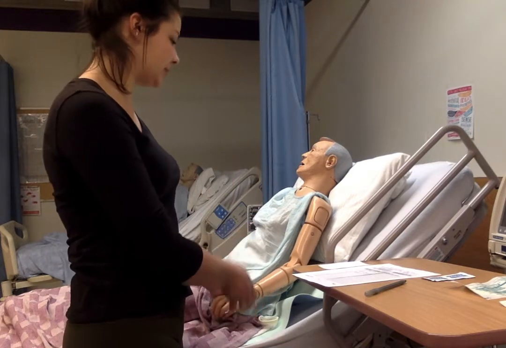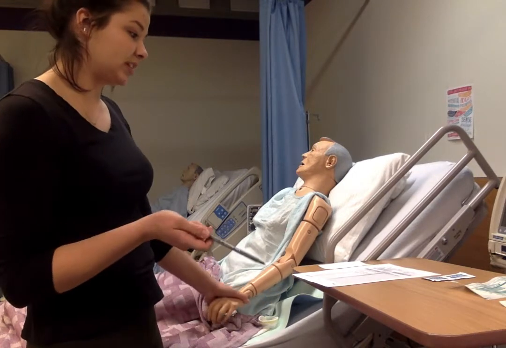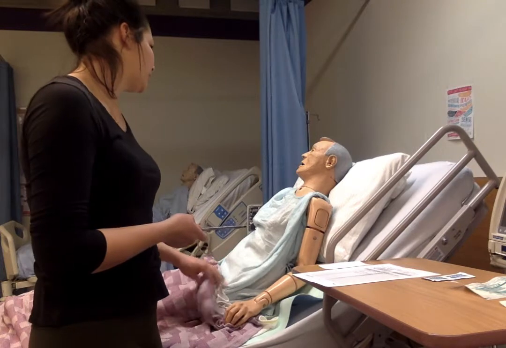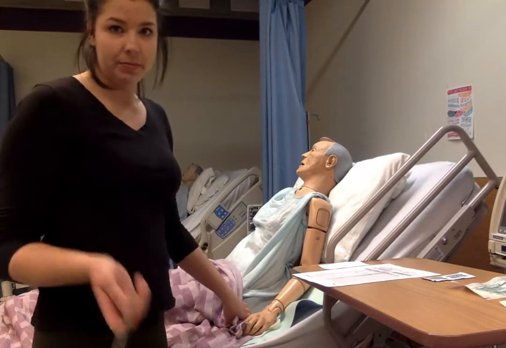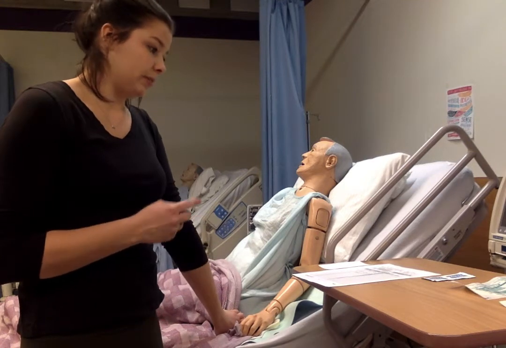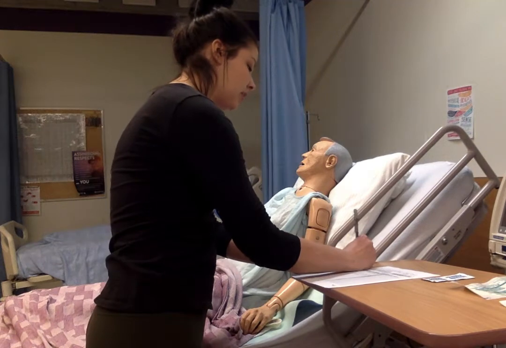I have the right person, and then by asking him those 2 questions, I'm assessing his level of consciousness, and then I could just ask him, Rupinder, do you know where you are today? And he's going to tell me, yes, I'm in the hospital. I just had my appendix out, so he knows where he is. He's alert ×3, so I can just say that here.